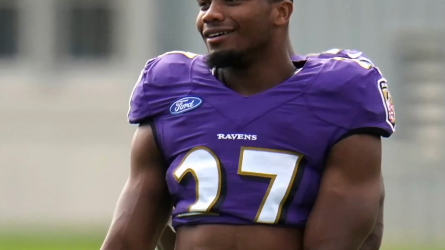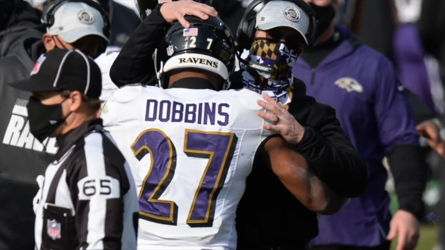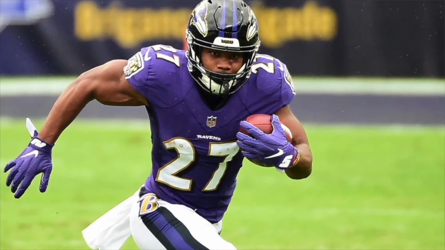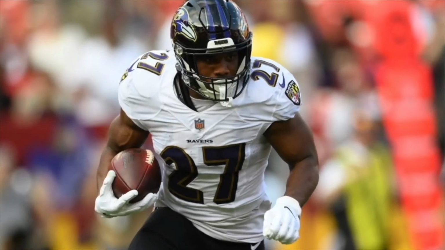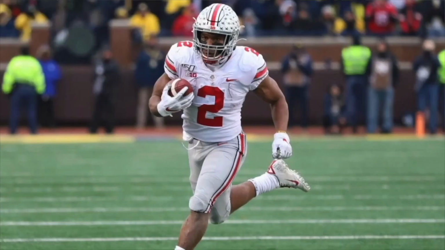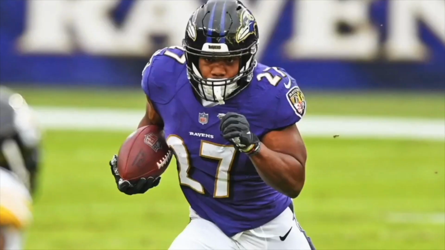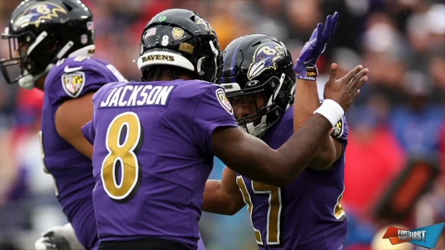Last year he had 2 RB1 weeks, 1 RB2 week. The knee injury really impacted his 2022 season, really stunted his ability to show off what he can do. Depth chart here in Baltimore: Gus Edwards, Justice Hill, Keaton Mitchell. So we got some guys here that can do some things as well. But really we're watching J.K. Dobbins. We're seeing if he can hit that upside.